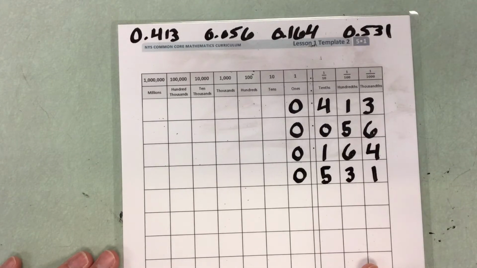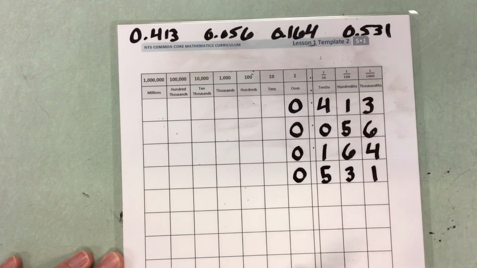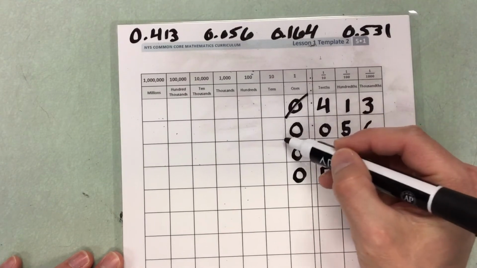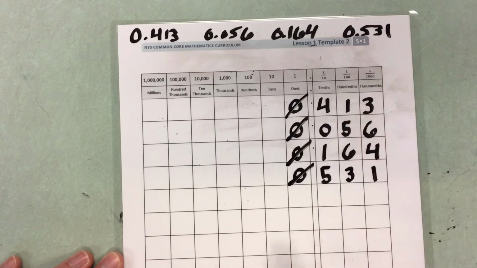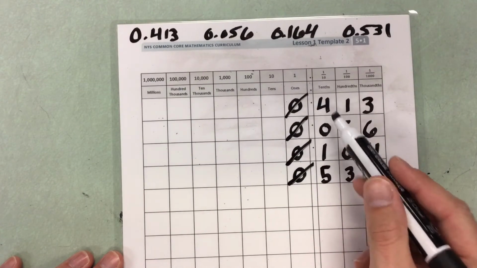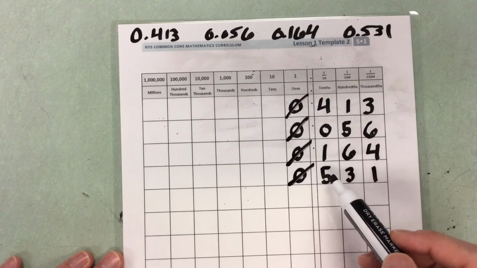So remember, I'm looking to order these decimals from least to greatest. So I'm looking for the smallest number to go first. So let's look at our ones column. We see that we have nothing to compare here. They're all zeros. So that column doesn't help me out any. Let's move to the right. To the right of the decimal, I see that I have a 4, a 0, a 1, and a 5.